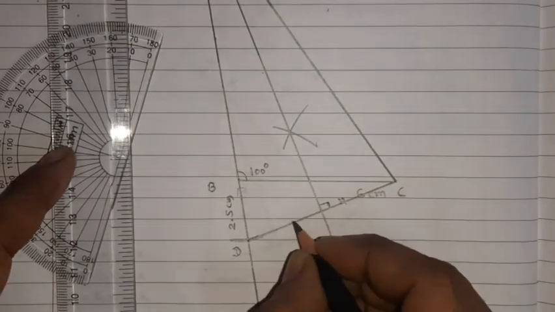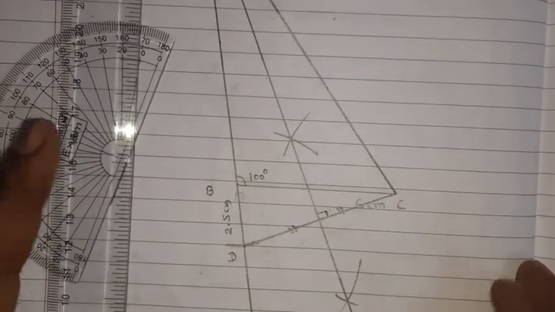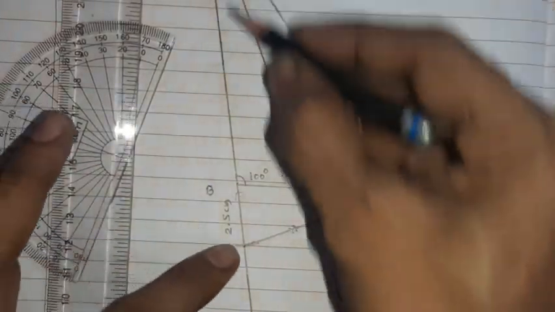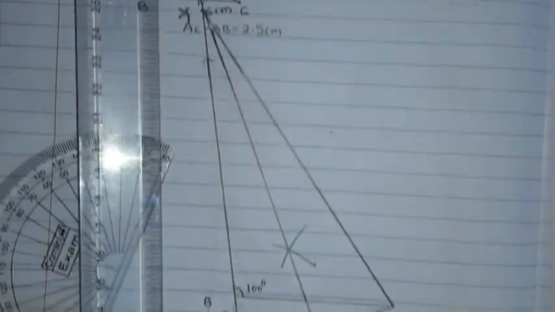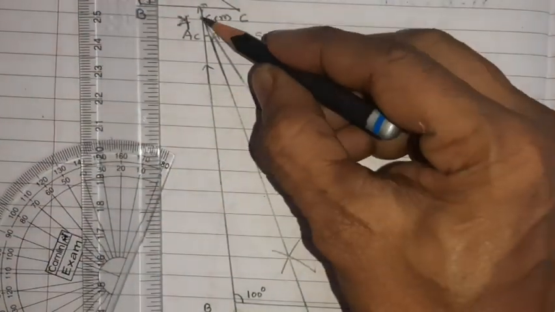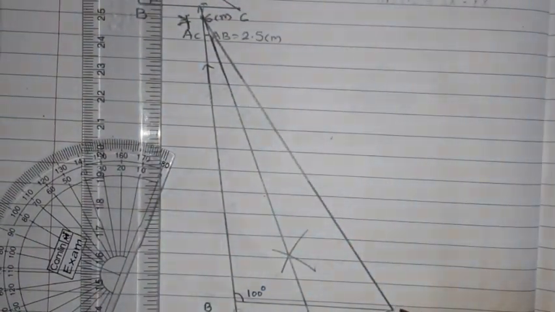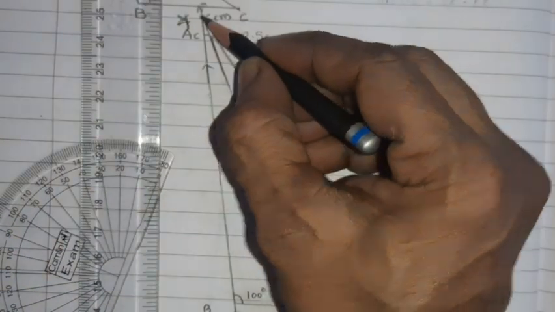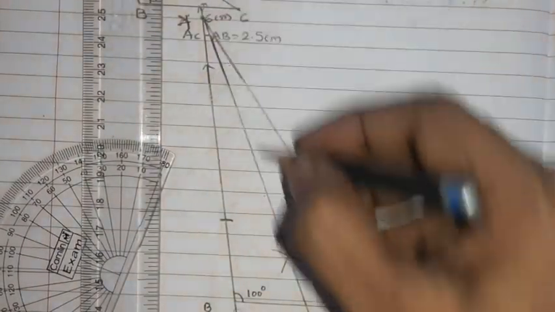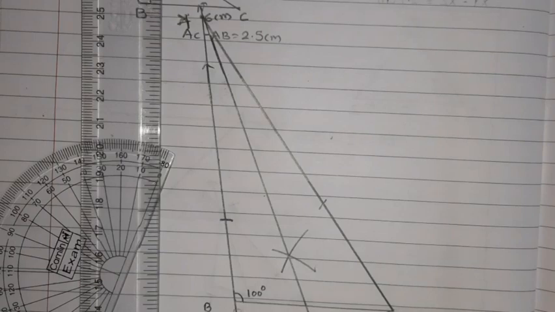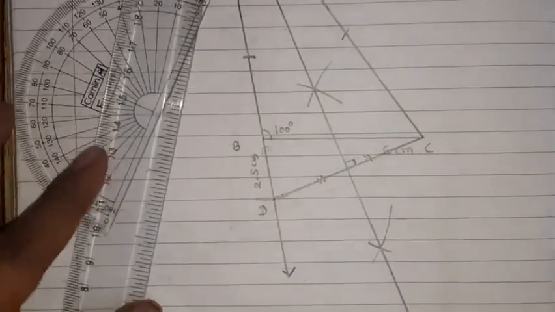Therefore we have to make the marking of perpendicular and bisector. Now see dear student, this AD and this AC are congruent because point A is on the perpendicular bisector of this segment DC.